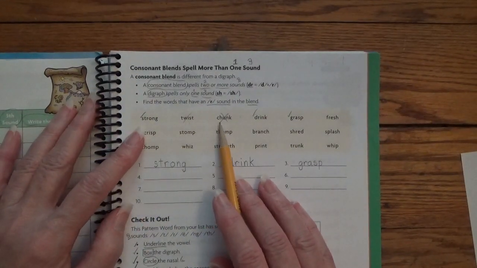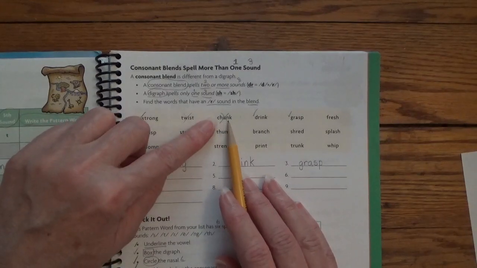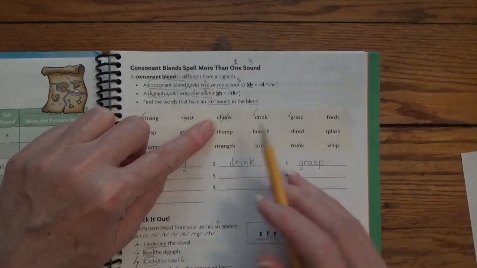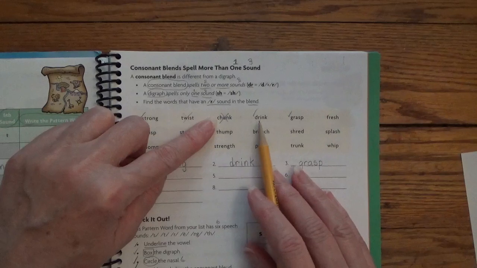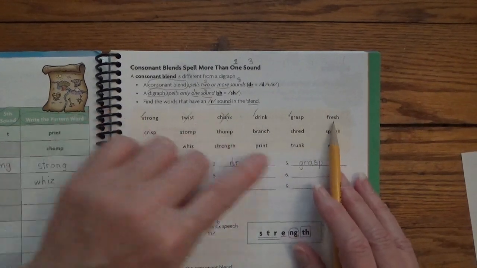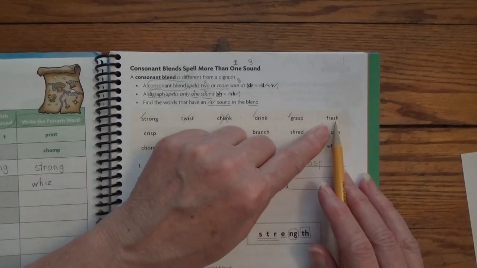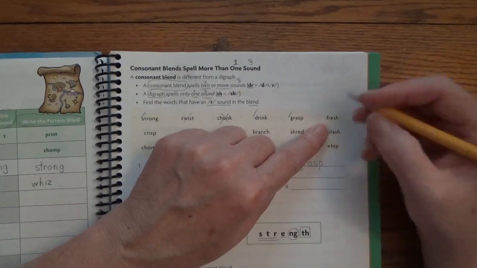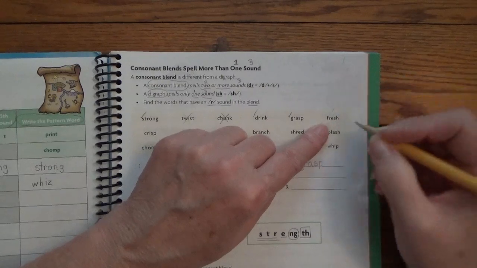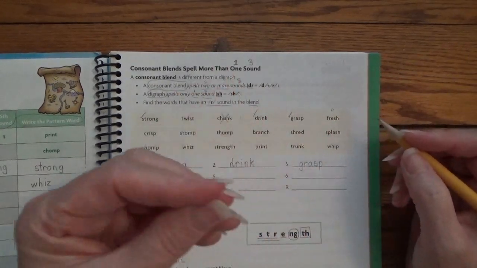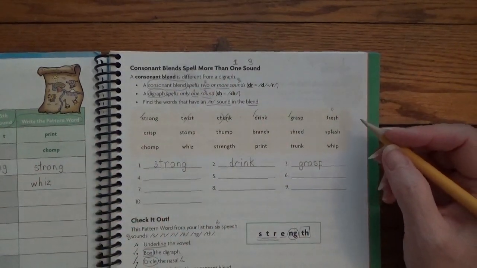There's an H. Ch, but there's no R. So it's not that word. No H. No H. Here's an H. Fresh. But it's the SH blended with the sound. It's in there. I'm going to put a question mark. I don't think that's right because it's not blended together with the R sound.